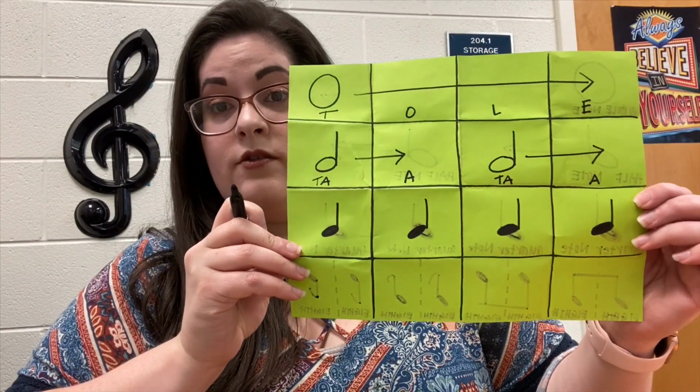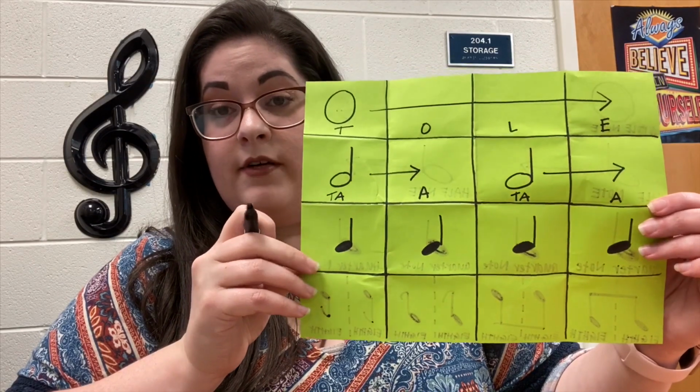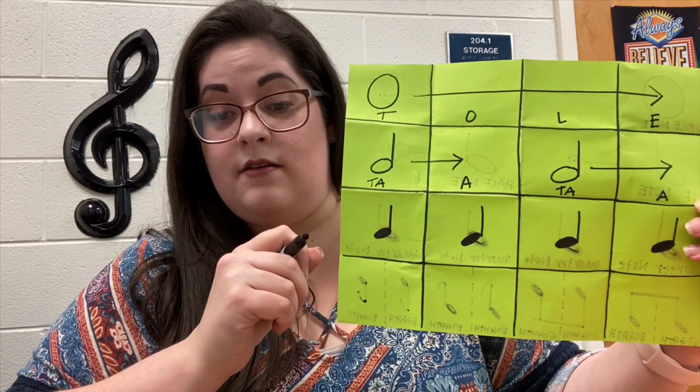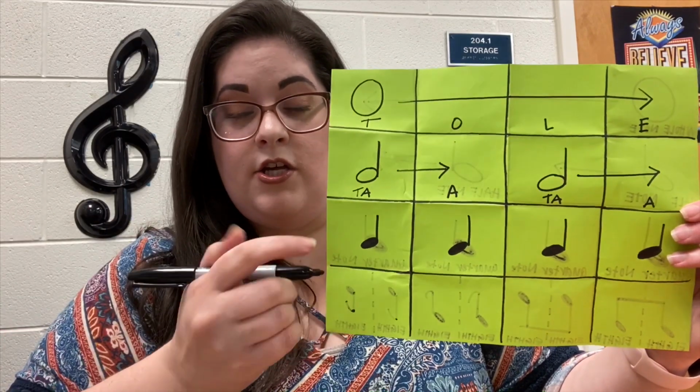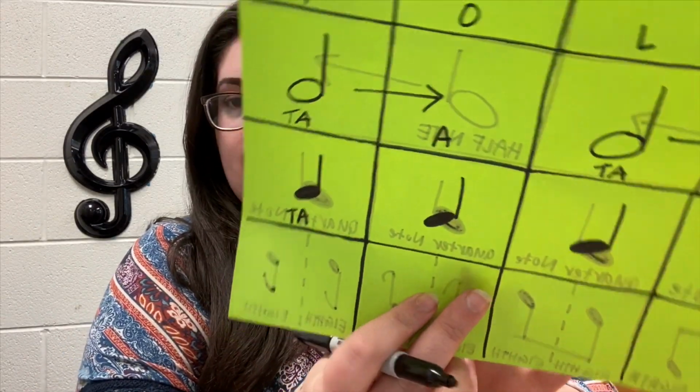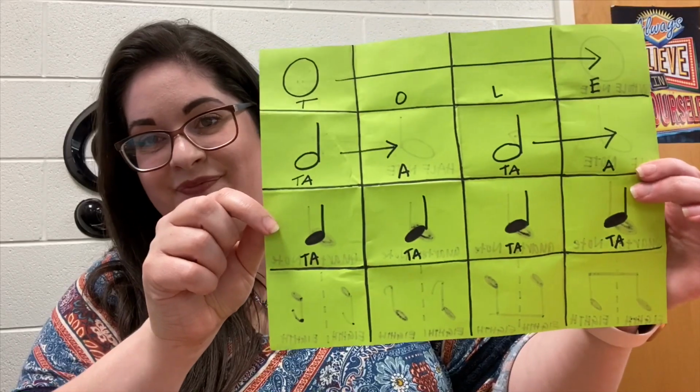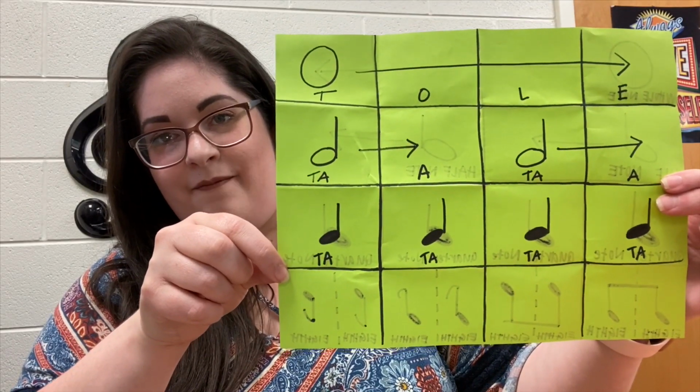Now a quarter note gets 1 beat, and every time we see it, what do we say? Ta. Say ta. Good. So I want you to write ta underneath every single quarter note. T-A. Just like this. Ta. And you're going to do that for every single quarter note. There's 4 of them. So it'll look like this. Okay?